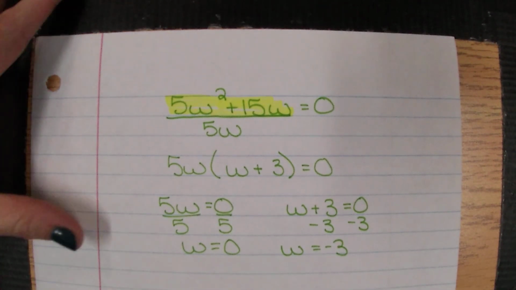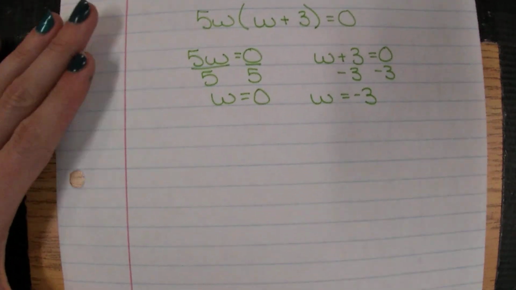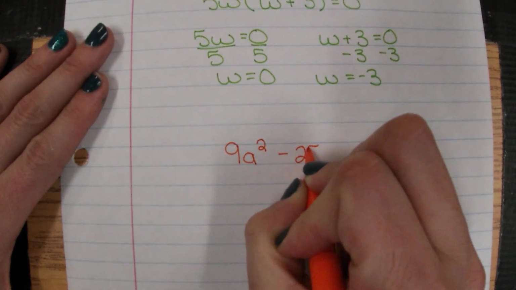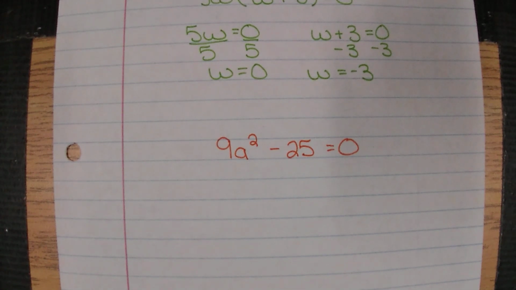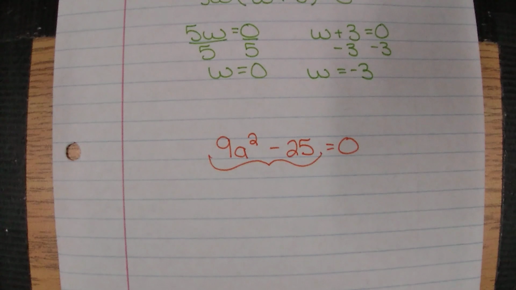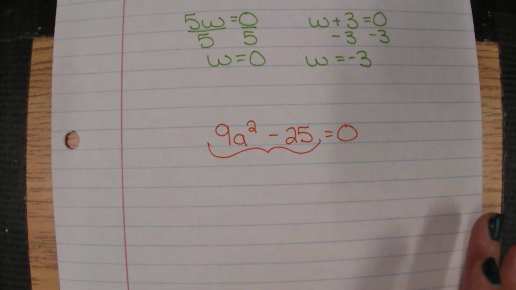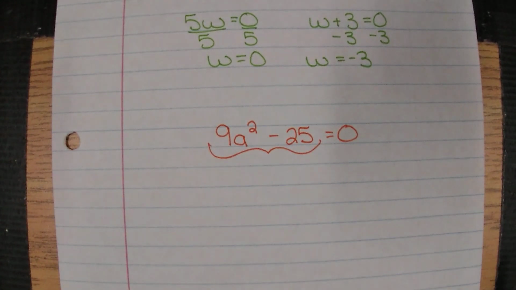Okay, let's look at one final example here. Let's say we have 9a squared minus 25 equals 0. Okay, so does it equal 0? Yes, check, right? That's always, always, always our first thought. So we're going to look over here and see if we can get this to be two things multiplied together. So can we factor that? Yes, we can, right? This is a special case. It's two terms, it's subtraction.